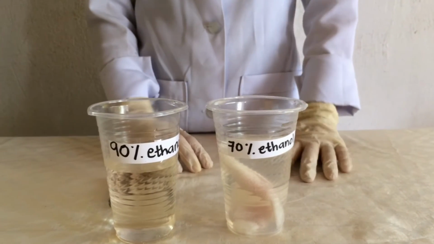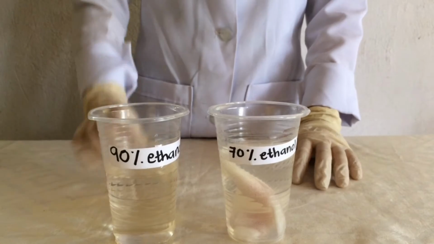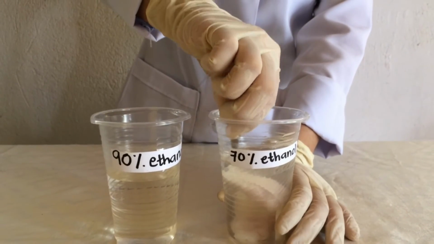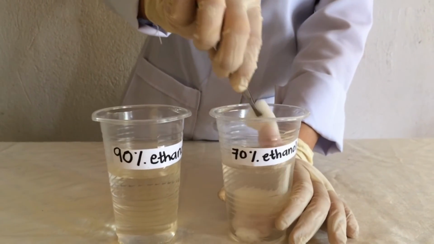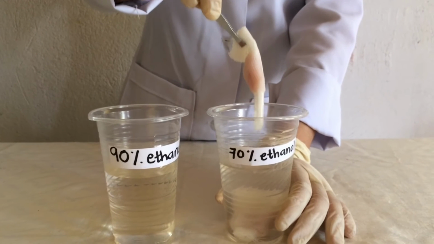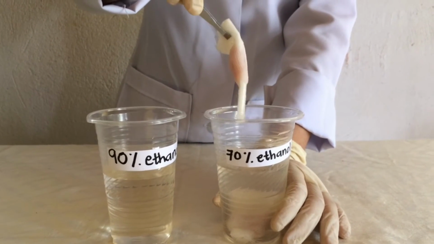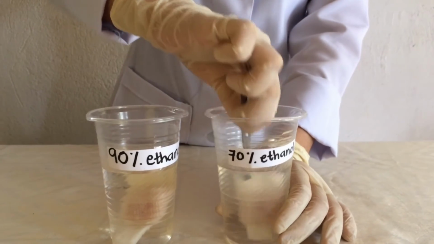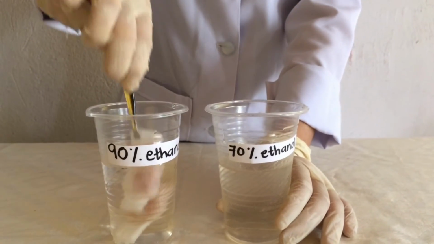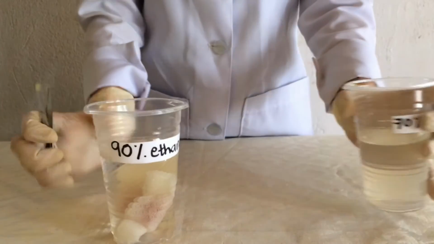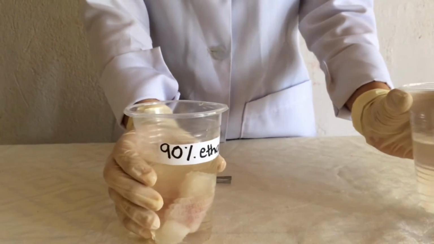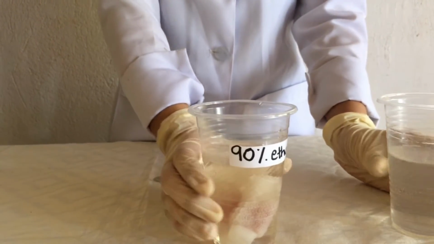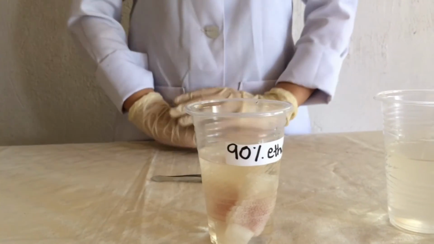After 15 minutes, we are going to transfer our sample in 90% ethanol and leave it for 15 minutes.